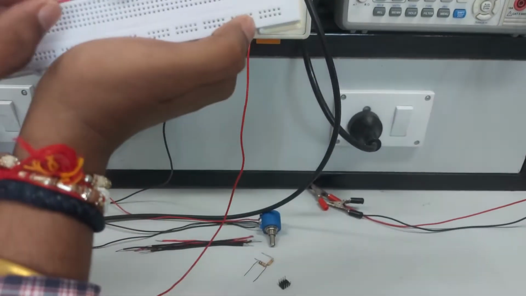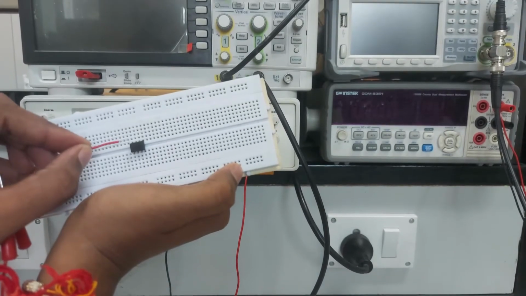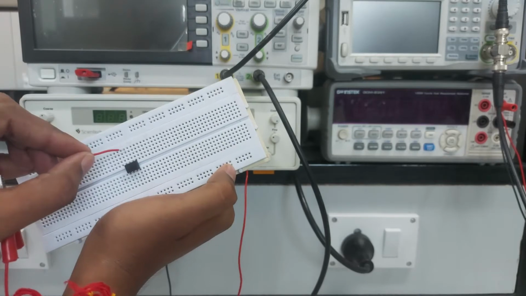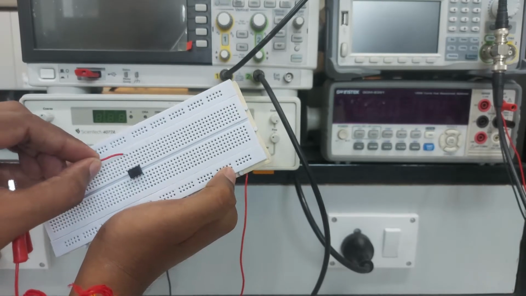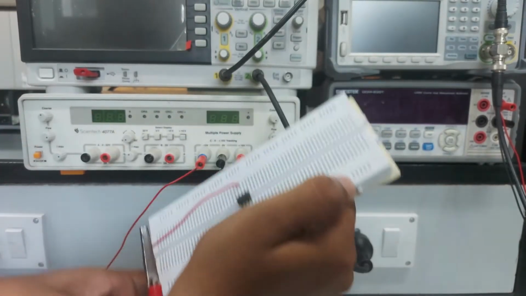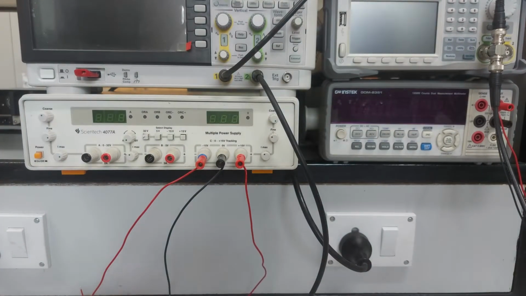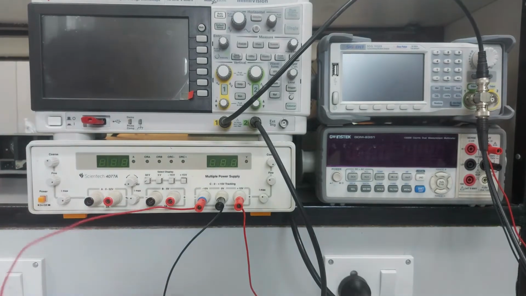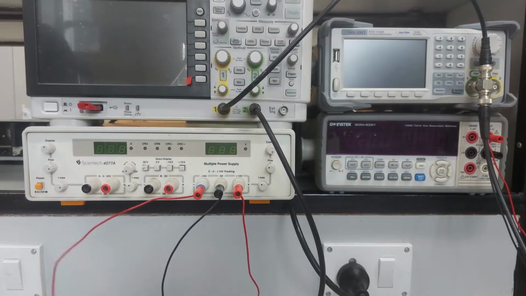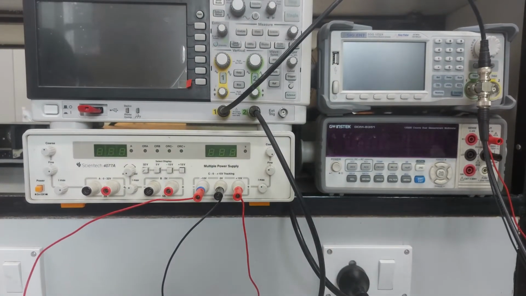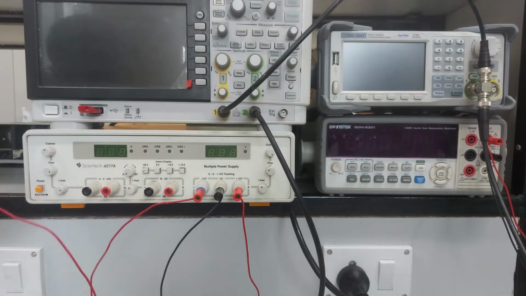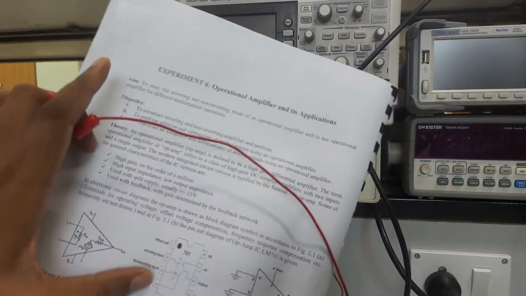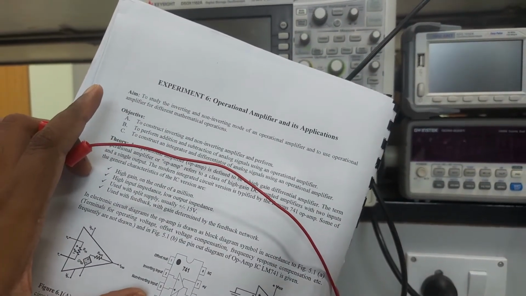Okay, so 1 2 3 4 5 6 7. So this will be number 7. Here you can see this is the 7. Okay, and now I am going to connect minus 15 at pin number 4, because you can see minus VCC is connected at pin number 4.